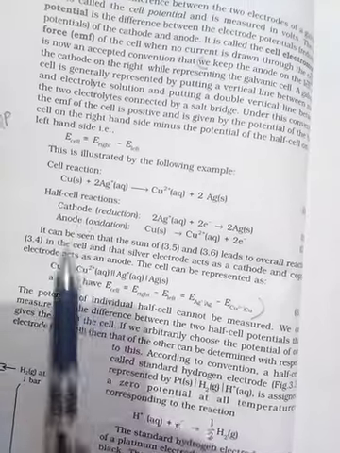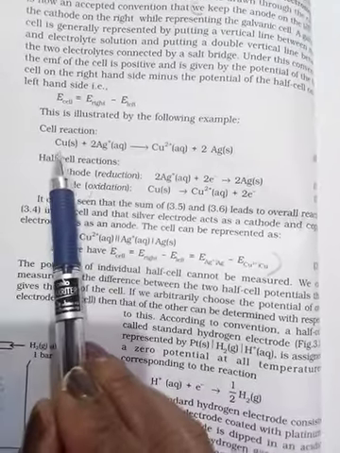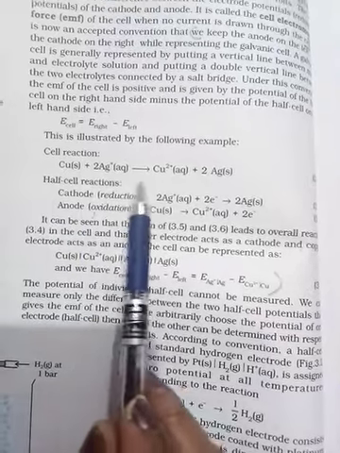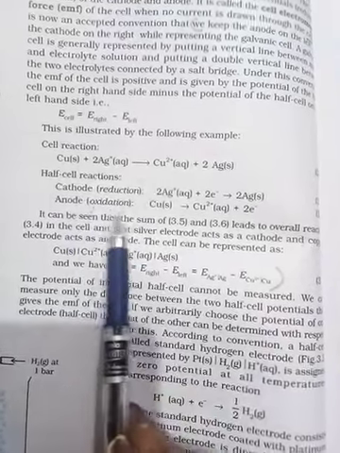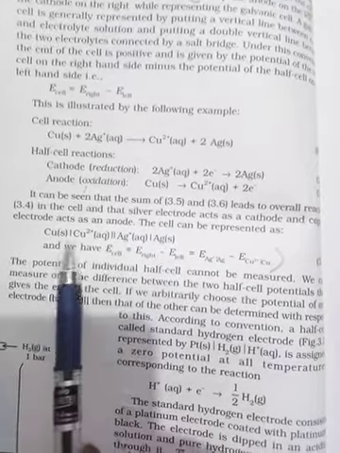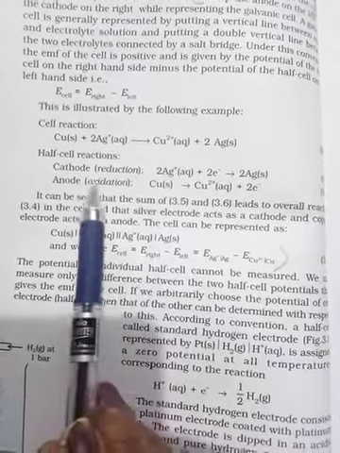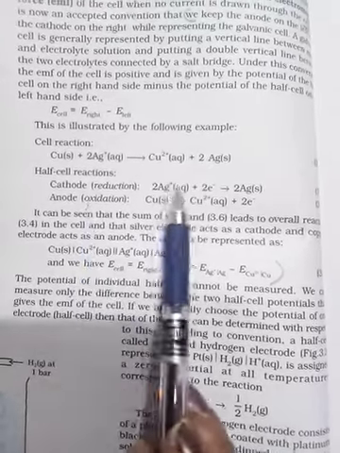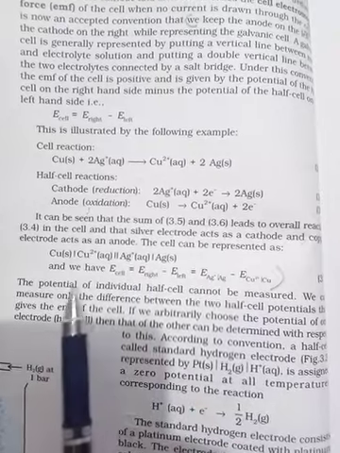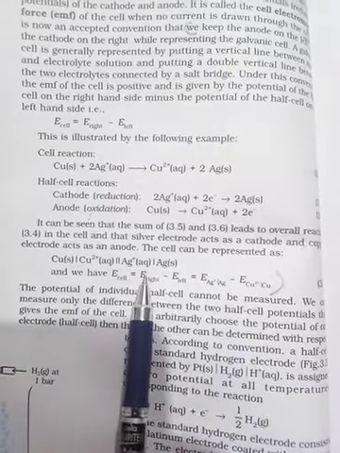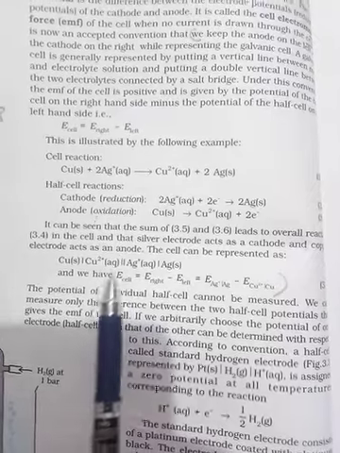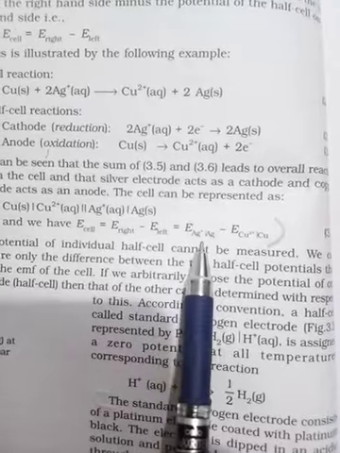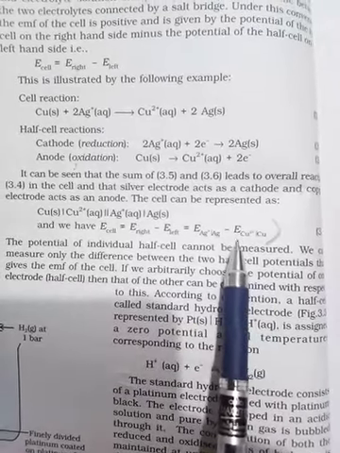Some examples are given here. If you have a cell between Cu and Ag+, then this is the reaction. Half cells you write like this, then from there this is the way we write. Since oxidation is in copper, we write copper first and then we write silver, because silver is the cathode. So anode and then cathode, and the double line represents the salt bridge, and E cell is given by E right minus E left. What is on the right? Silver, and what is on the left is copper.